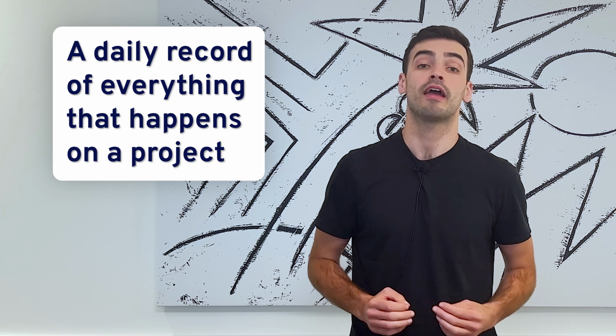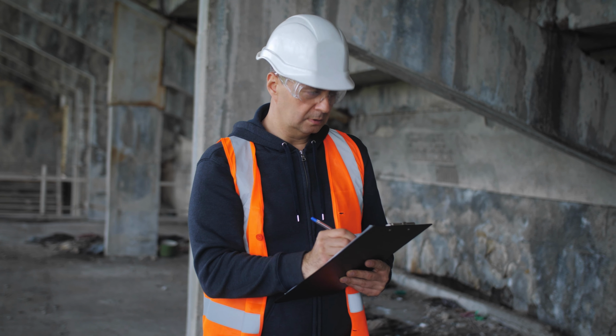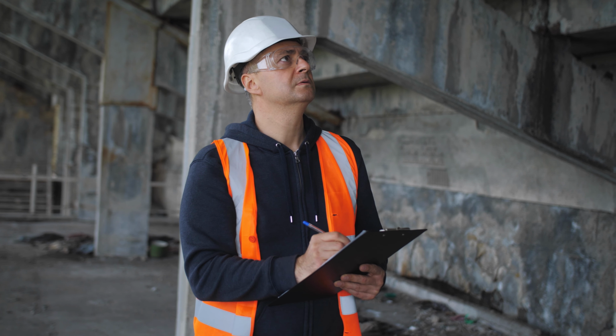Moving on, what exactly is a site diary? Simply put, it's a daily record of everything that happens on a construction project. You might also hear it being called a construction log or a site journal. These logs are used to help keep track of your site's progress and everything that has or hasn't taken place. That information can be used to help you and your team stay on top of everything that's happening.